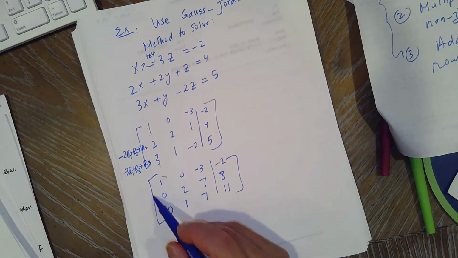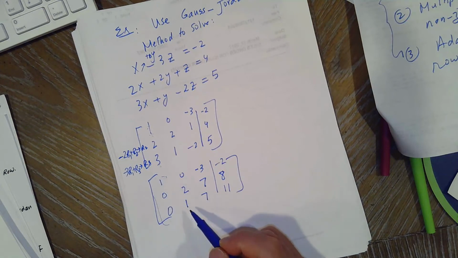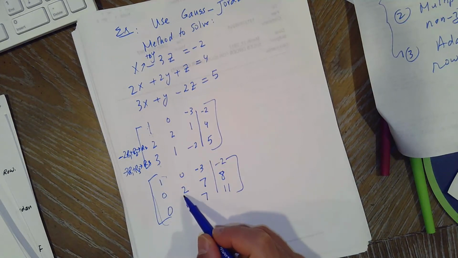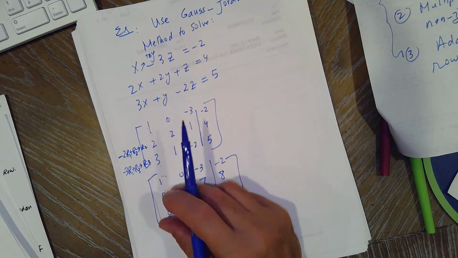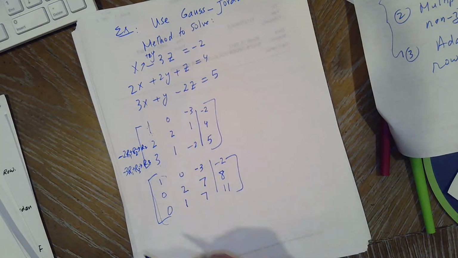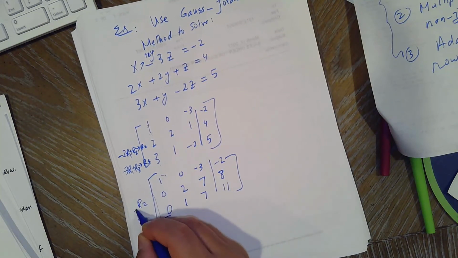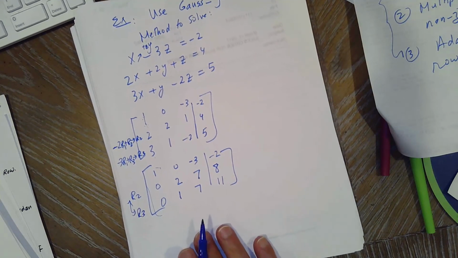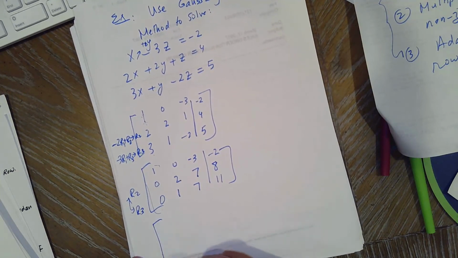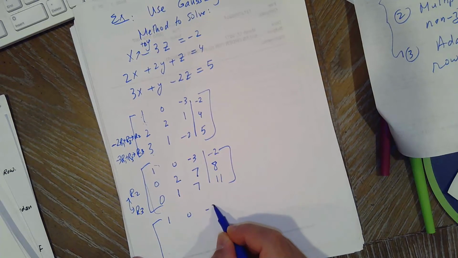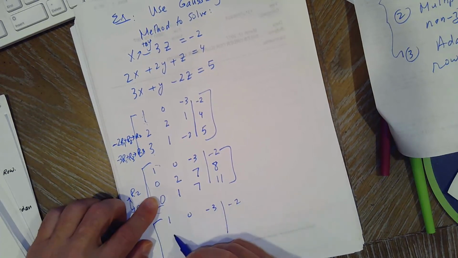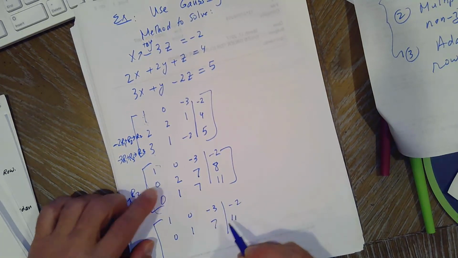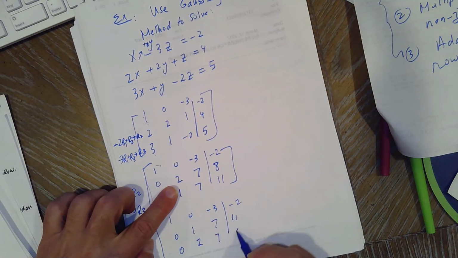Okay, so we got the first column, 1 and then zeros. Now we want this one to be up here. We can swap rows 2 and 3 because the zeros are not going to change anything. Row 2 with row 3. So we get 1, 0, negative 3, negative 2, 0, 1, 7, 11, 0, 2, 7, 8.